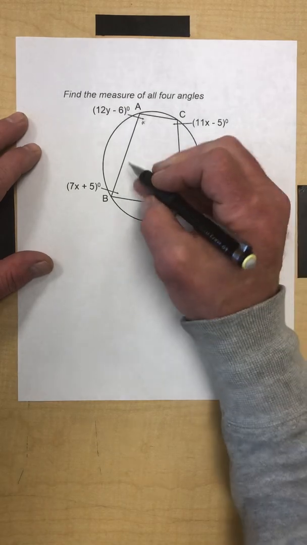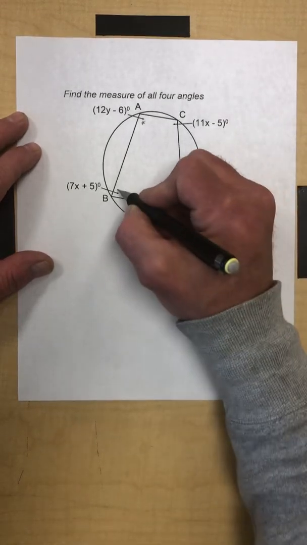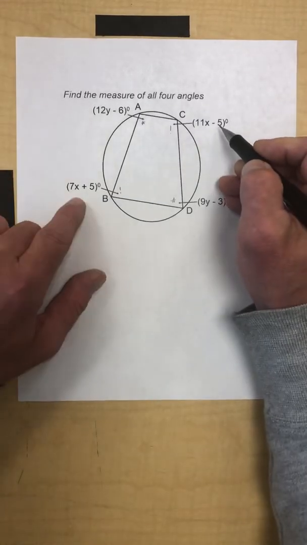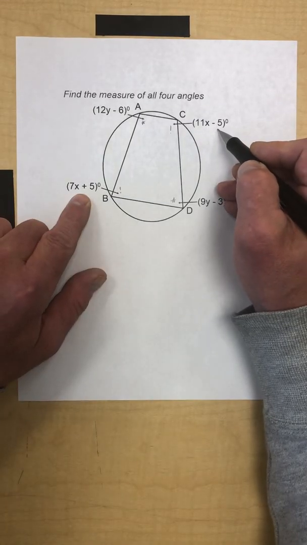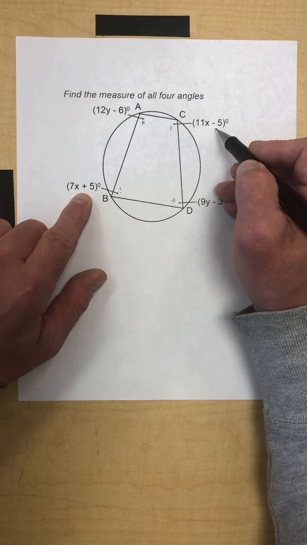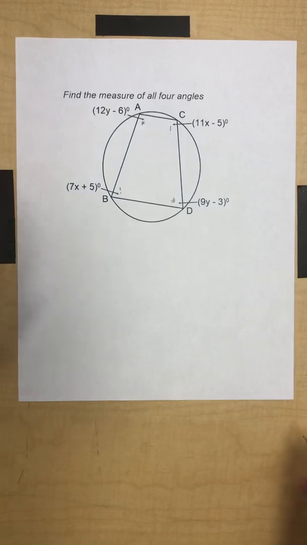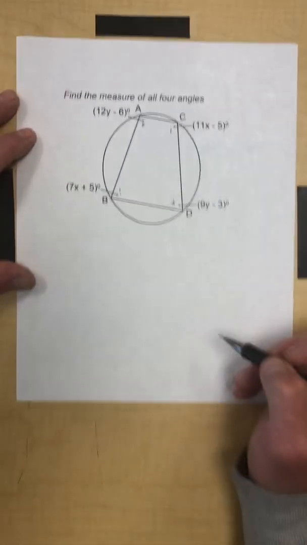And then notice that B and C have to be supplementary as well, this guy and this guy. And notice that their expressions have the same variable, so we can add them together, set it equal to 180, and solve for x. So how about we do A and D first?